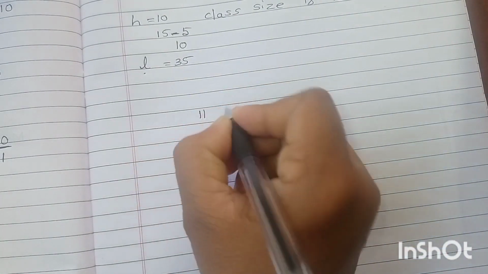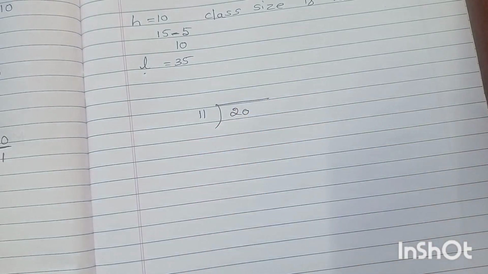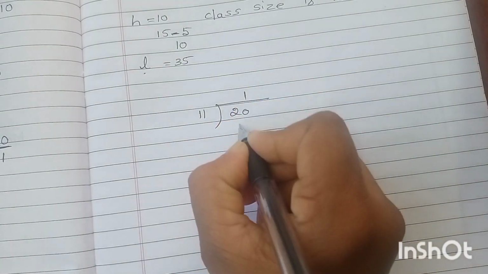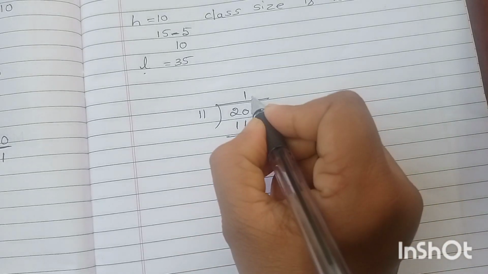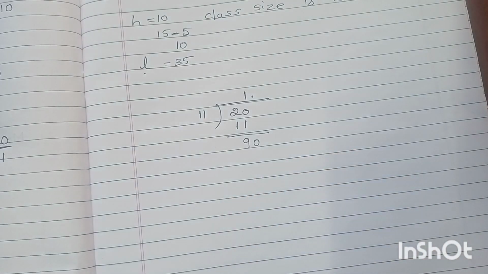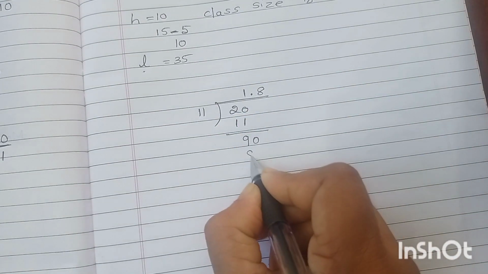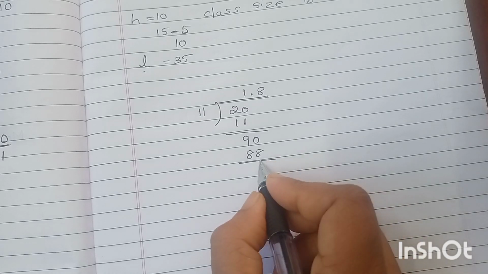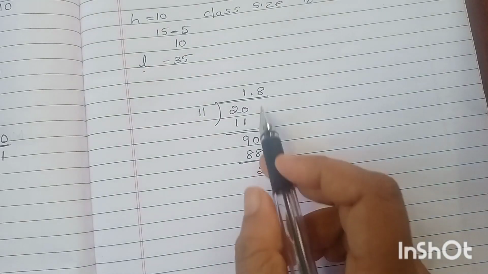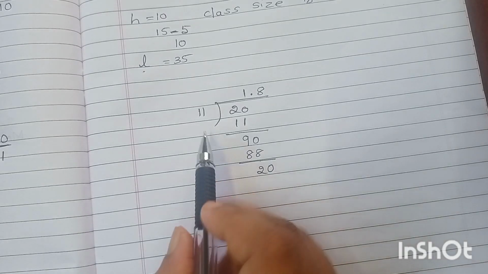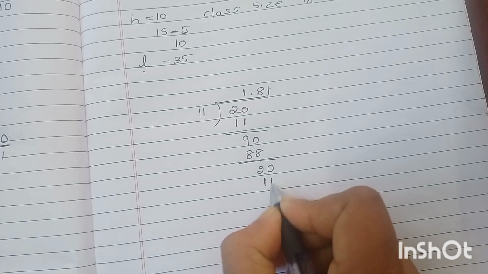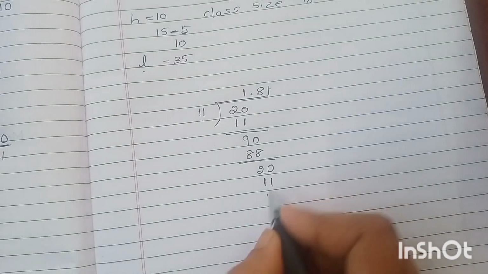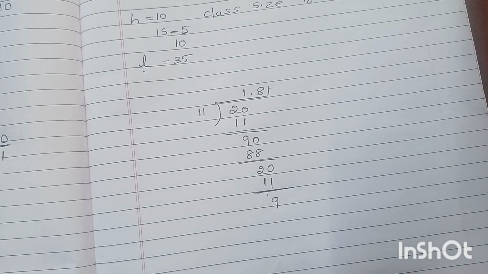20 by 11. 11 ones are 11. 20 minus 11 is 9. You can take a point, so that you can take 0. 11 eights are 88. 90 minus 88 is 2. Since there is already a point, you can take 0. 11 ones are 11. 20 minus 11 is 9.